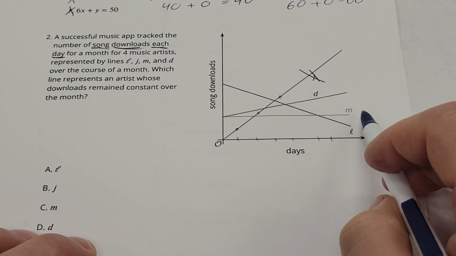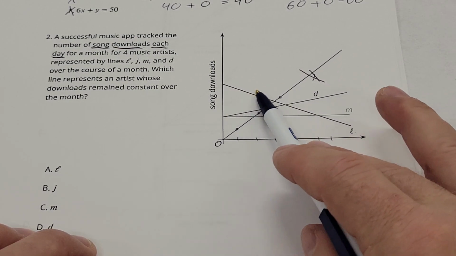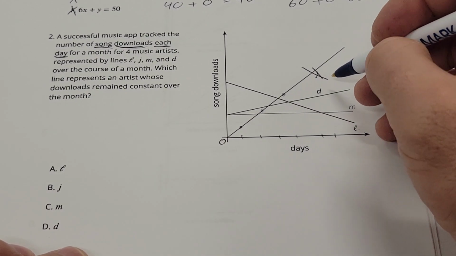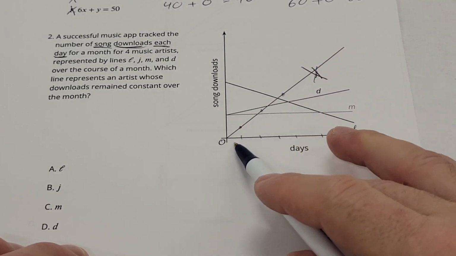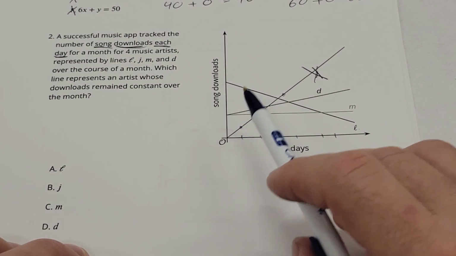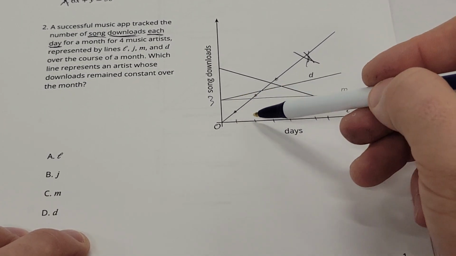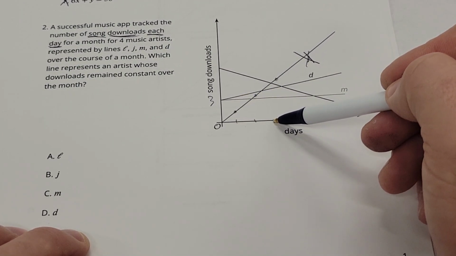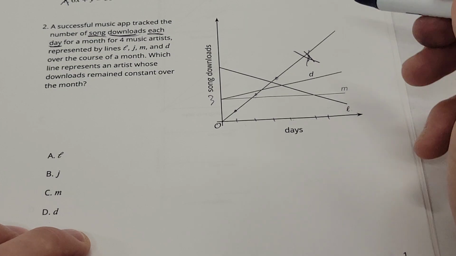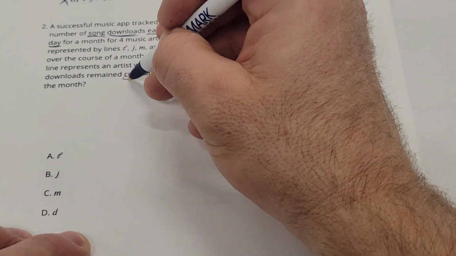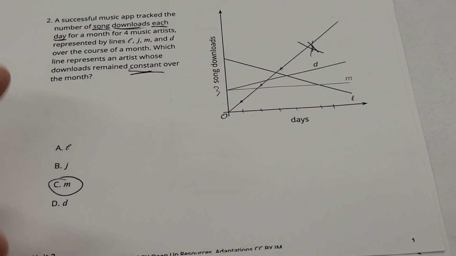Now I have to assume that any line that is going up or down is not a good example. D is not consistently the same amount each day. Whereas if I go across M, let's say that's 4 songs, just to make it up. On day 1 is 4, on day 2 is 4 more songs, on day 3 is 4 more songs. So every day 4 songs are downloaded for M, remaining constant over the entire month. So line M would be correct.